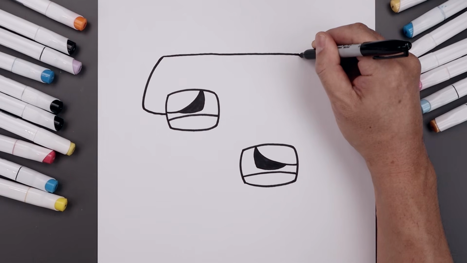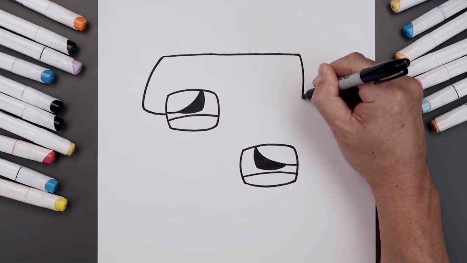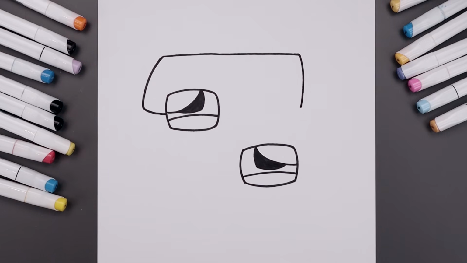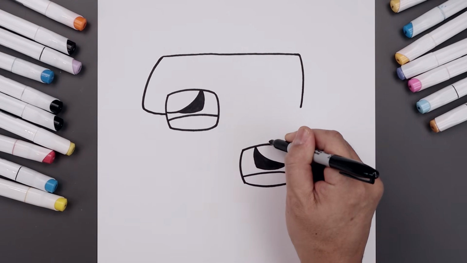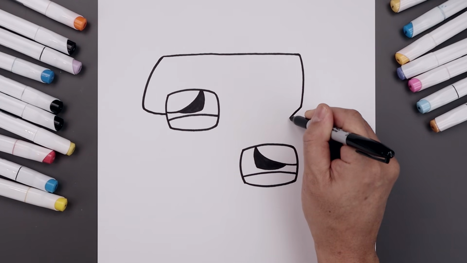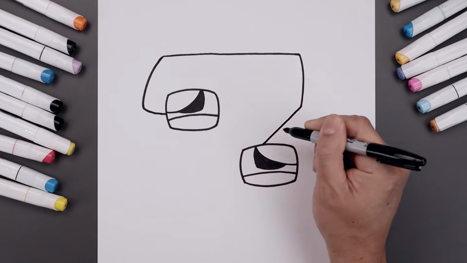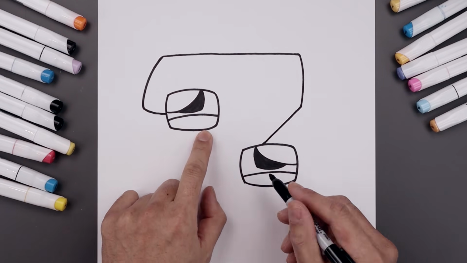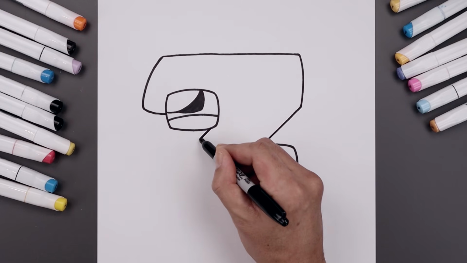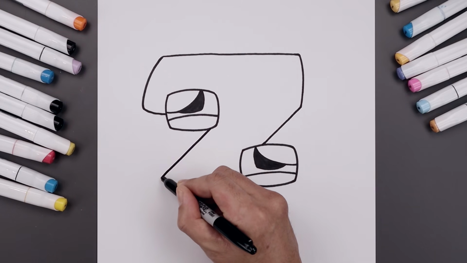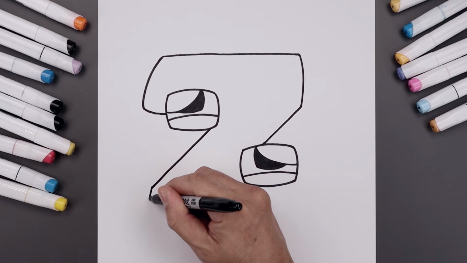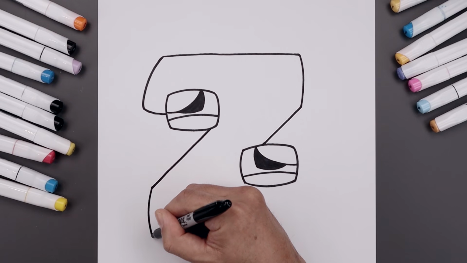Let's bend the side, going out and in towards the same height we have on the left. And we'll angle this down and then in on top of the bottom eye. Let's go back to the left eye. We're going to step in, angle this down and then out to right about there. Curve the bottom, just pull that back in.